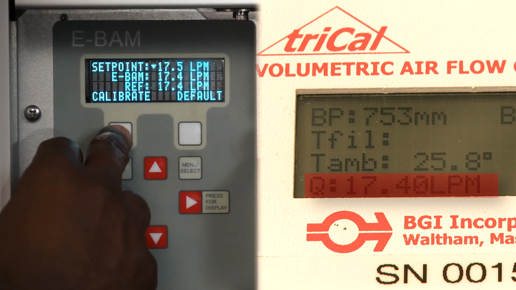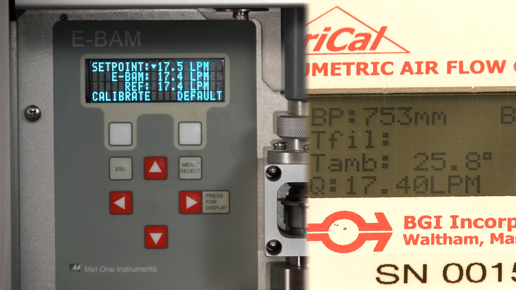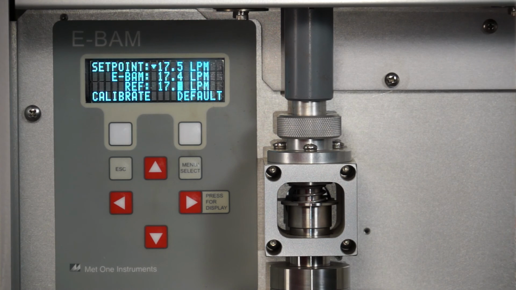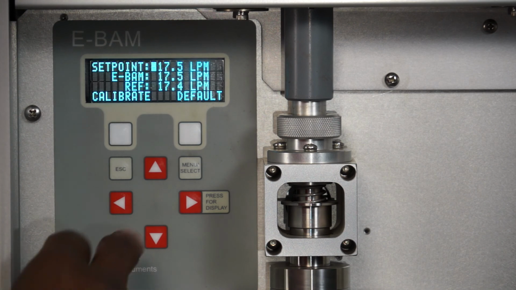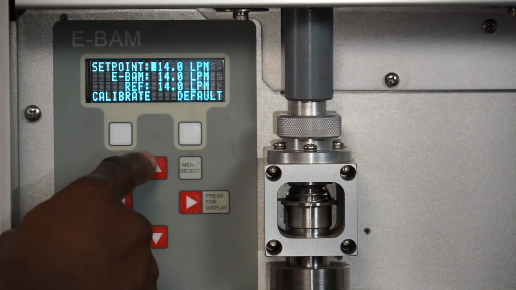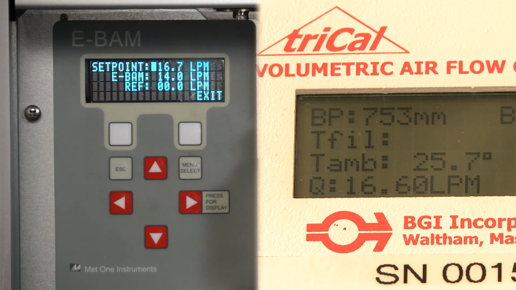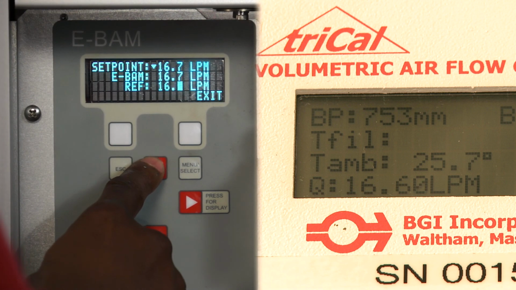Press the Calibrate key. The EBAM should then re-regulate the flow to the set point, and the EBAM and reference parameters should match. Use the left or right arrow keys to return to the set point position. Adjust the set point to 14.0 liters per minute using the up or down arrow keys and repeat the calibration process. After the 17.5 and 14.0 liters per minute points are calibrated, select the 16.7 liters per minute set point using the up or down arrow keys and verify that the EBAM flow and the flow from your NIST traceable standard match within 0.1 liters per minute.